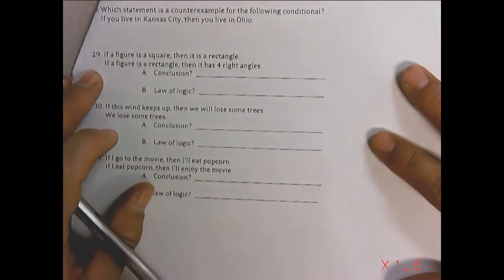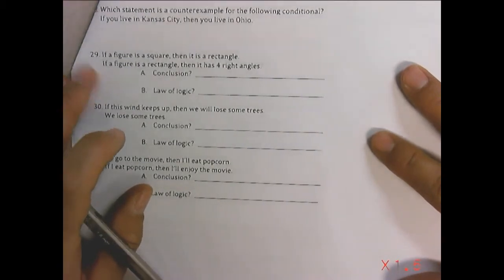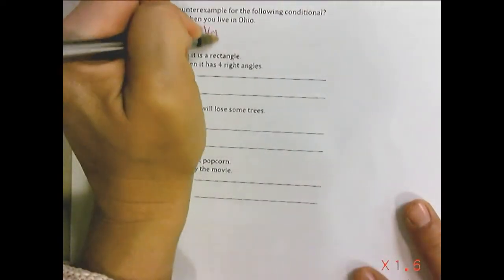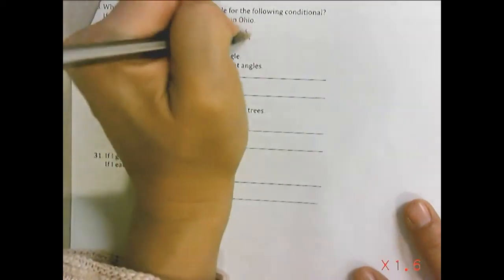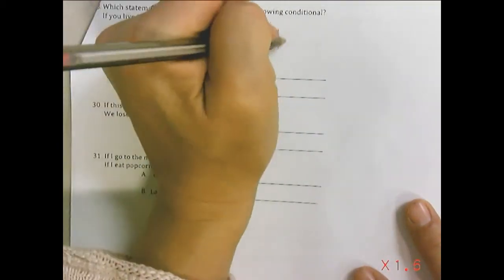Which statement is a counterexample for the following conditional? If you live in Kansas City, then you live in Ohio. Well, you could live in Kansas City, Kansas.